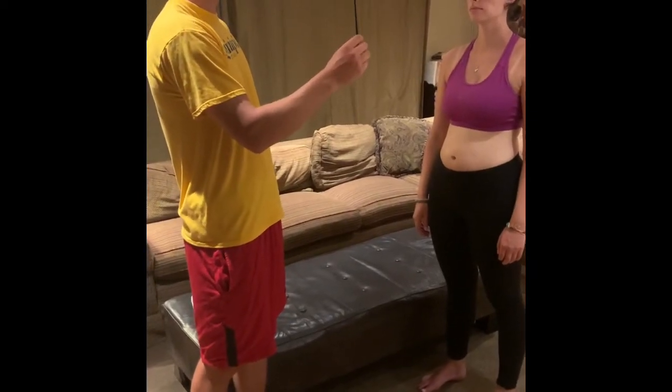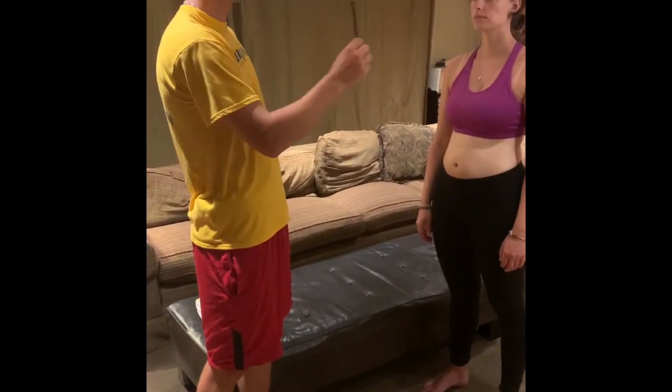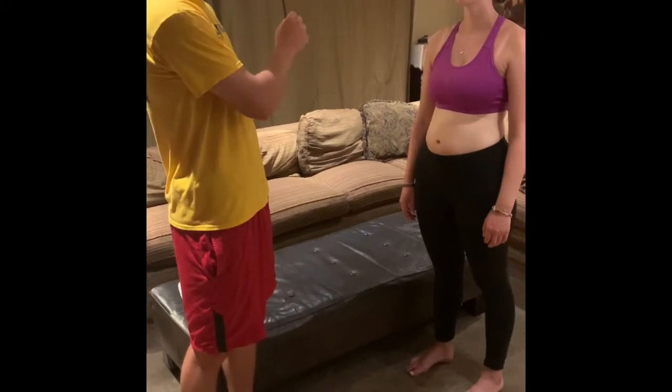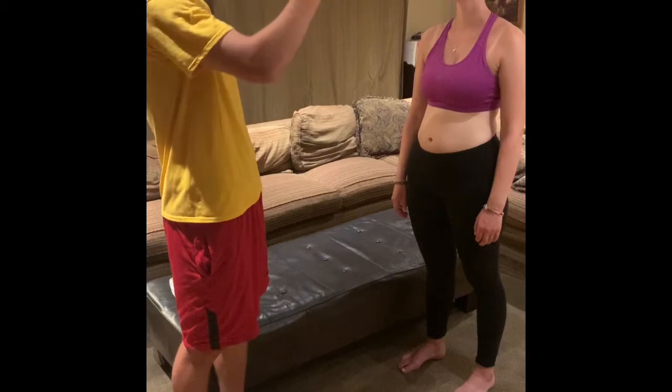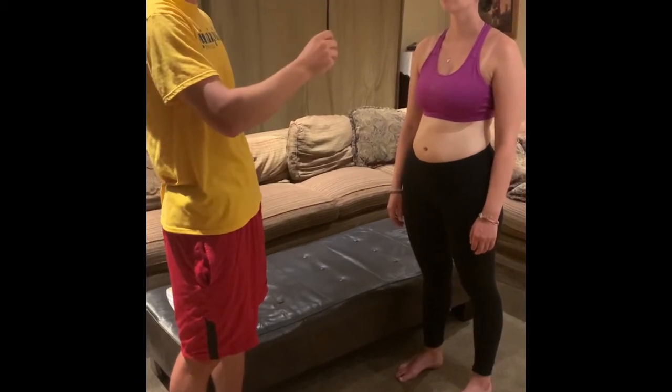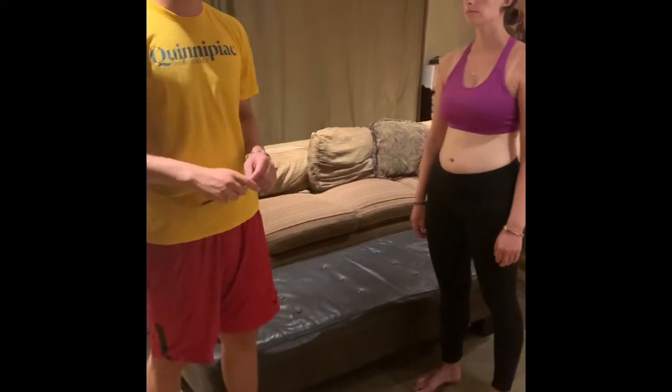Now, keeping your eye on the tip, I'm going to move horizontally first. Good. Now vertically. Good. Keeping your head nice and stable and just moving with your eyes. Good. So that's smooth pursuit. Now the next one is saccades.